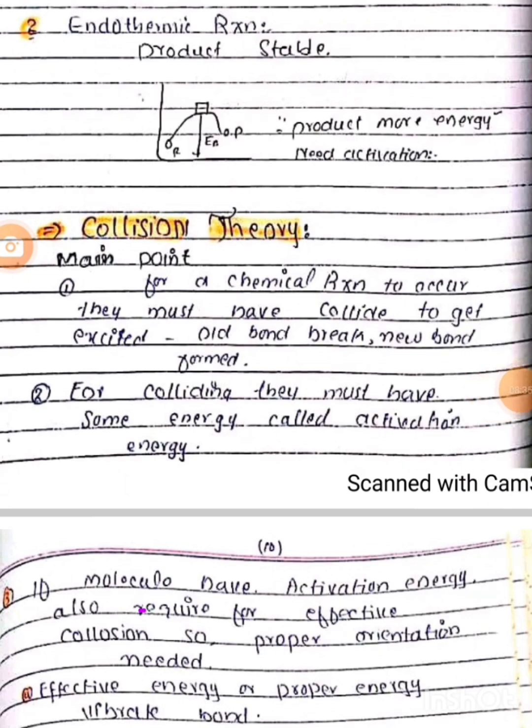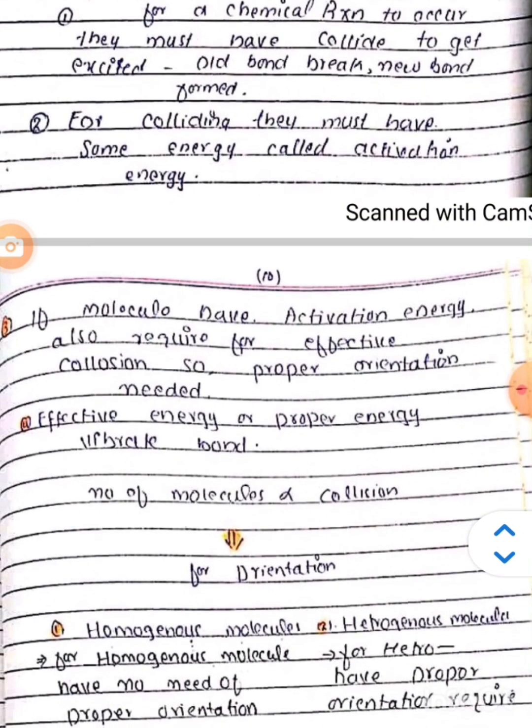Here we discuss the molecules have the activation energy also required for effective collision. So proper orientation needed. Effective energy और proper energy. नंबर ऑफ मॉलिक्यूल्स डायरेक्टली प्रोपोर्शनल टू कोलिजन्स. जितने ज़्यादा मॉलिक्यूल्स होंगे उतने कोलिजन्स ज़्यादा होंगे, उतनी उनको एक्टिवेशन एनर्जी चाहिए होगी उस केमिकल रिएक्शन को एक्टिवेट करने के लिए.